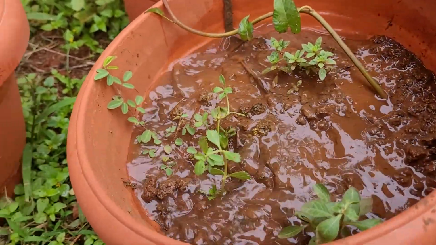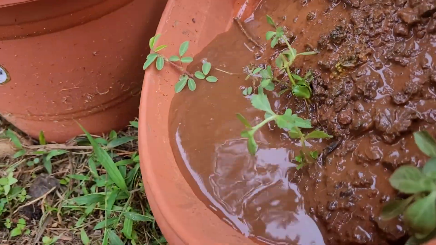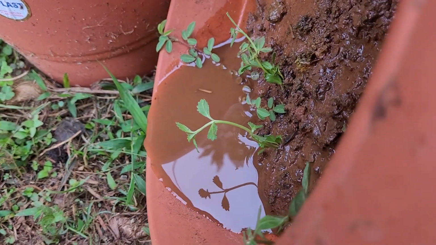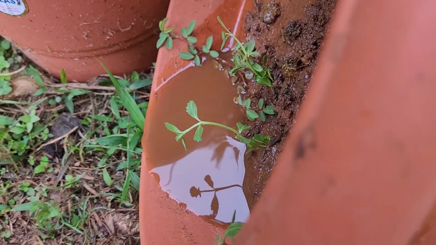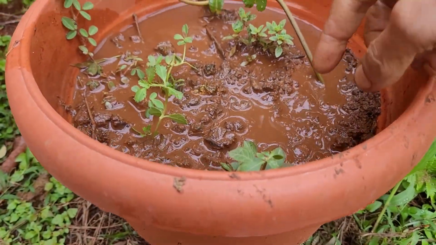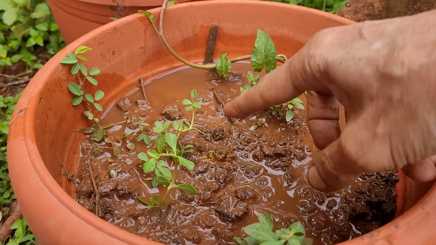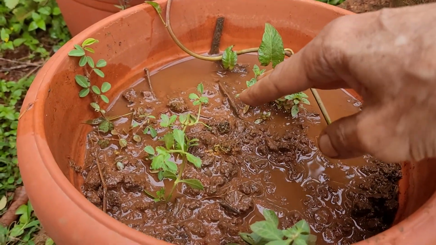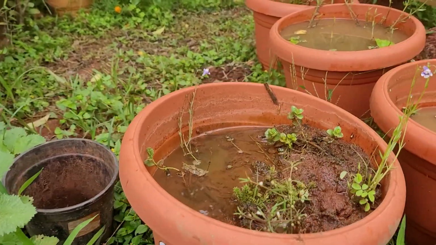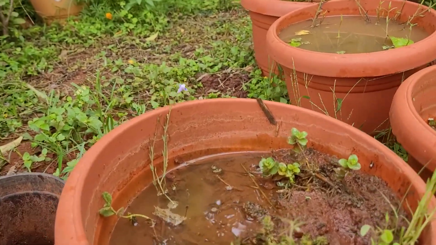Now the water is too much, I don't want this much water, so you just get rid of a little water. So now this is ideal. This is just how paddy fields are. And then there's one more trick you can try. You can give a slope.